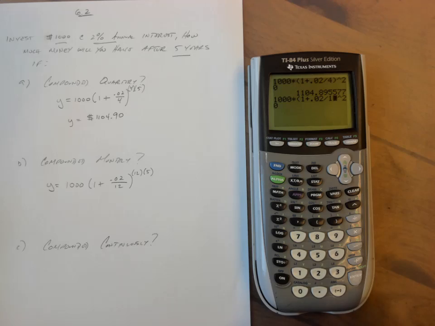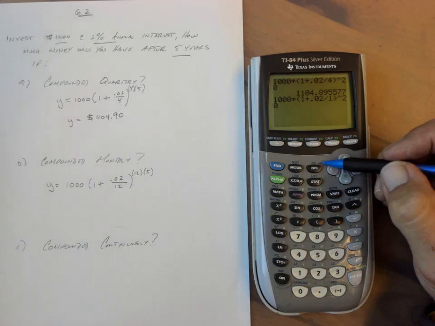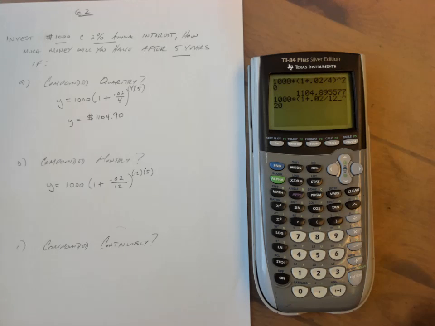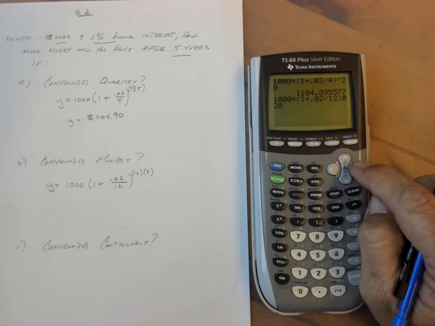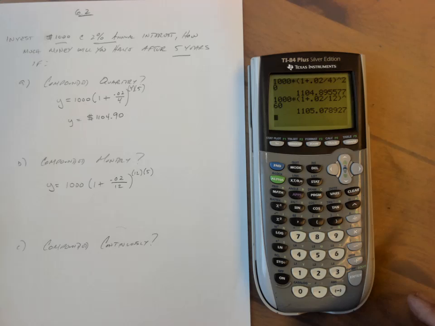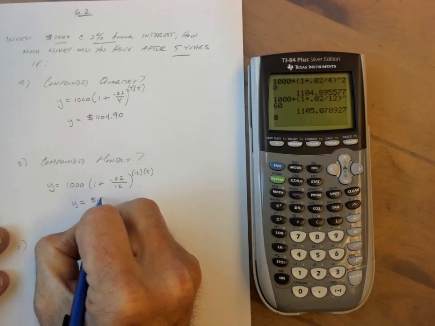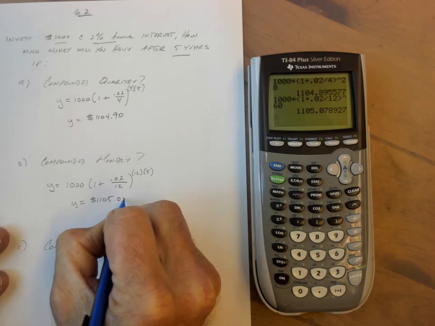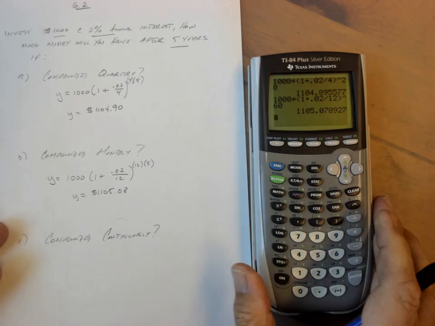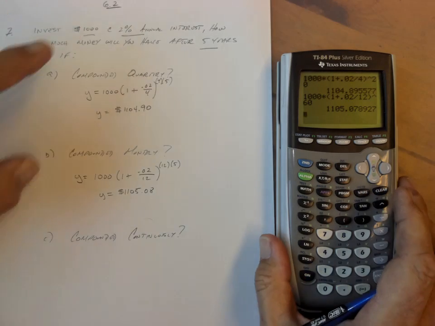So 1. And now I want to insert, so second, right above the delete is the word insert. That allows me to insert. And then instead of 20, 12 times 5 is 60. And we end up with 1105.08. So a little bit more, not a ton more, obviously, given the low interest and the low amount we put in originally.